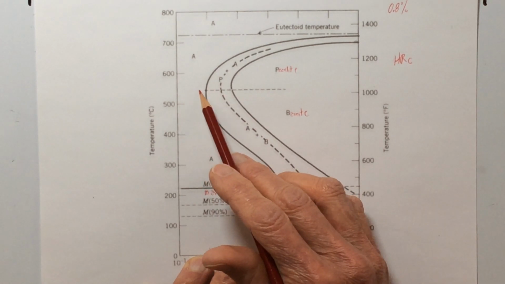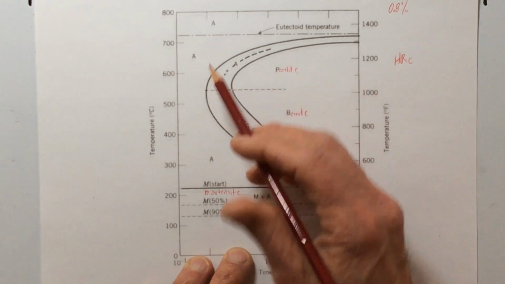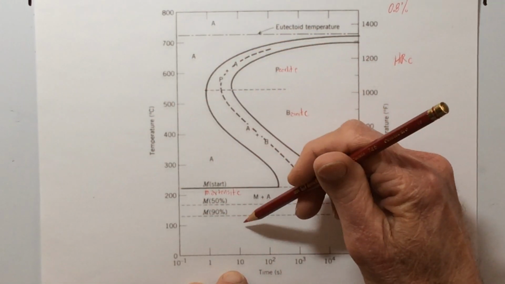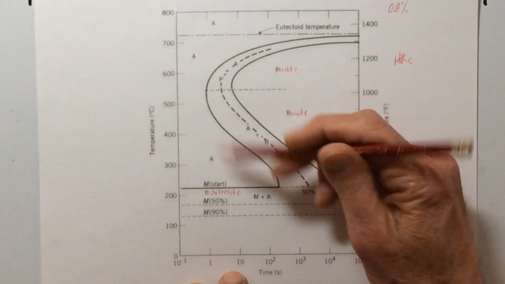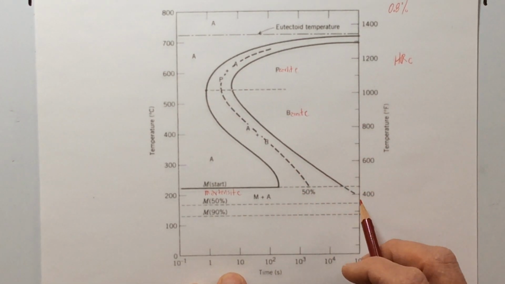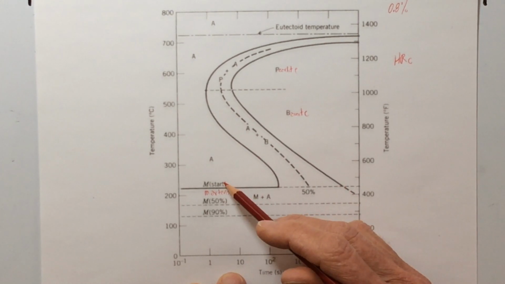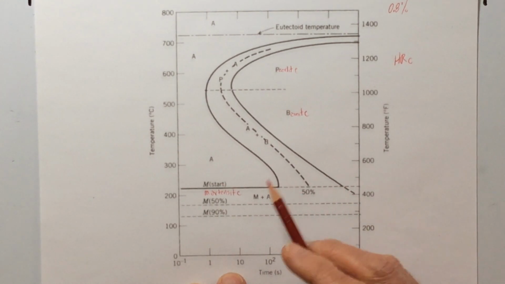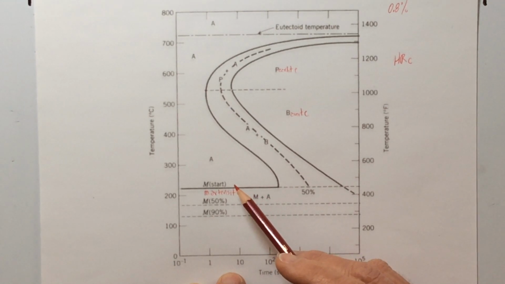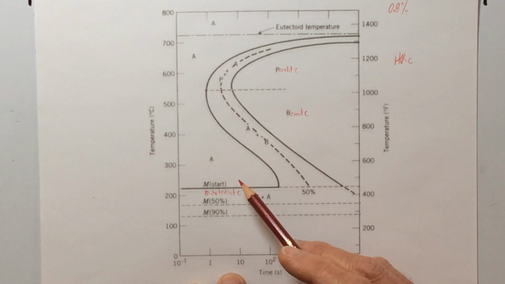those three also have a tendency to move this nose to the right, which then opens up this gap and allows for more opportunity to obtain a martensitic structure, if it in fact has the right composition. We're going to talk about some factors of how you go about getting martensite to begin with that affect that. But I wanted to show you some potential cooling rate curves here to see what might happen.